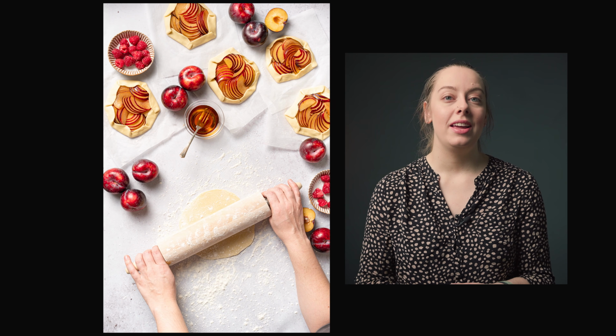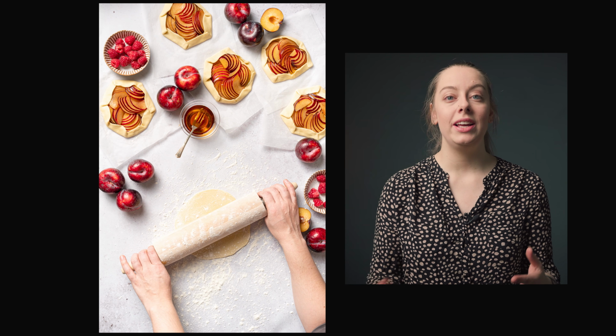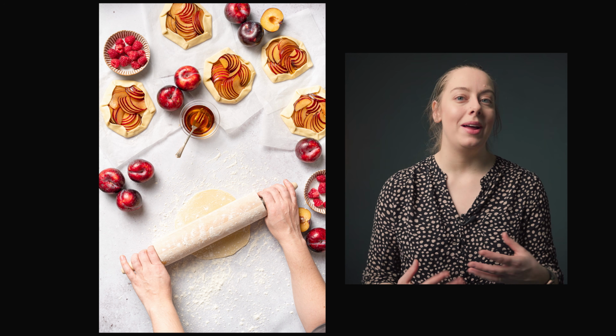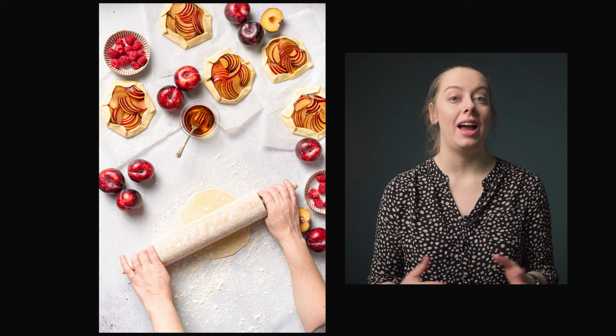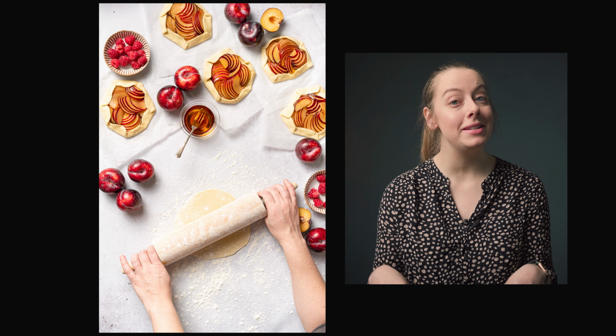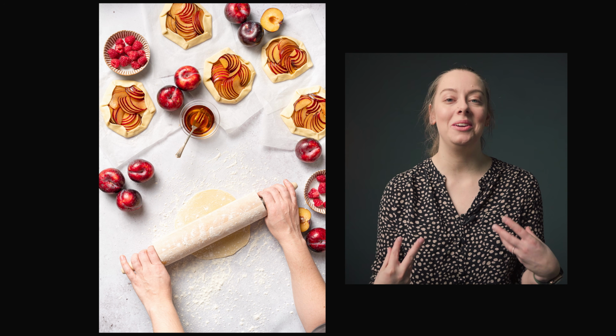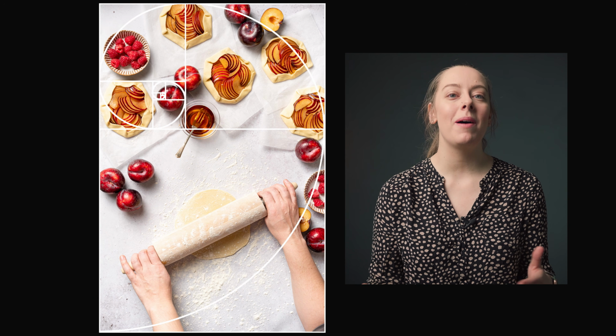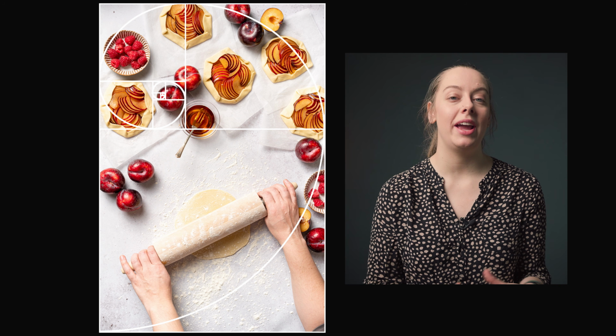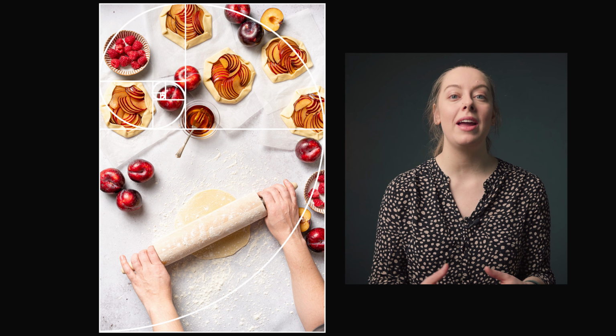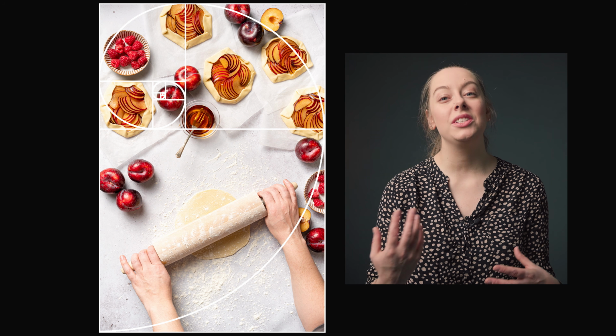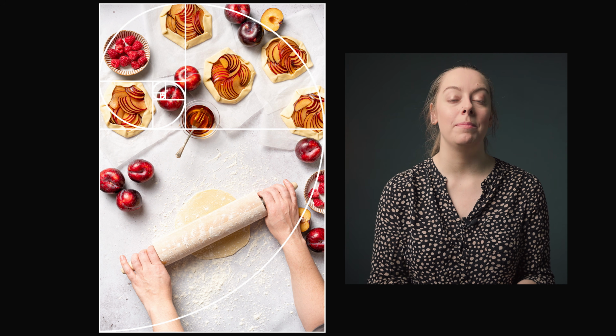So let's take a look at another example with a different technique, this time the golden spiral. Composition techniques like the golden spiral are really useful for bringing a bit of flow and order to busy images, and yes, this is a pretty busy image for me with my usual minimal style. The golden spiral is a really great one for creating a sense of movement through the frame because of the soft curve. It's a really nice way to add some dimension.